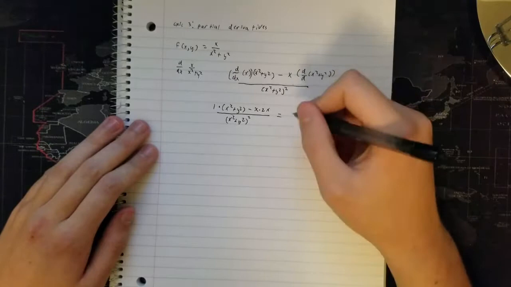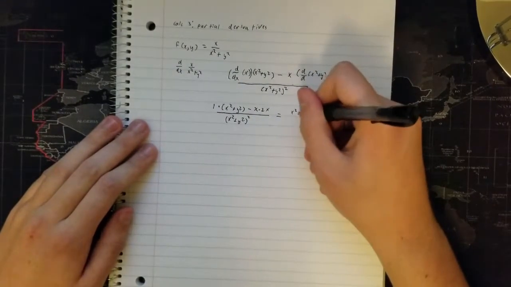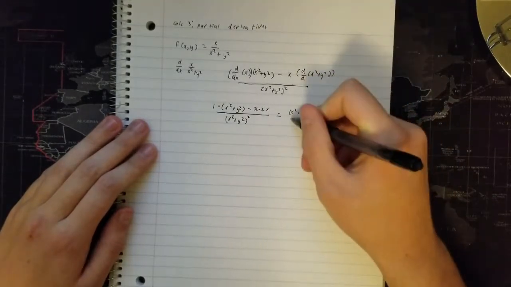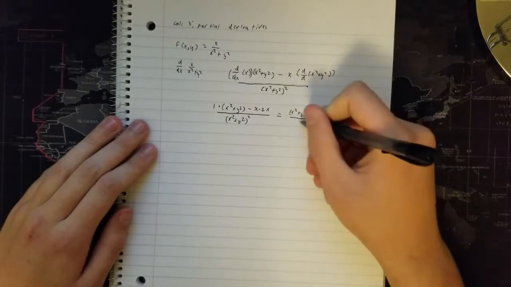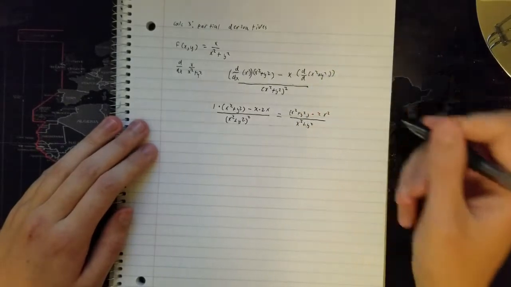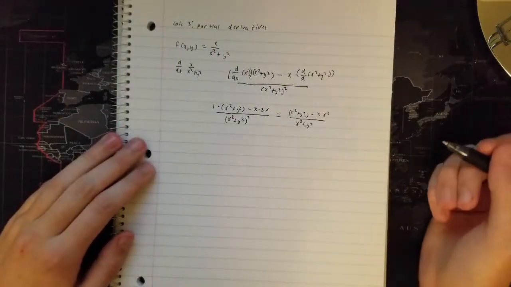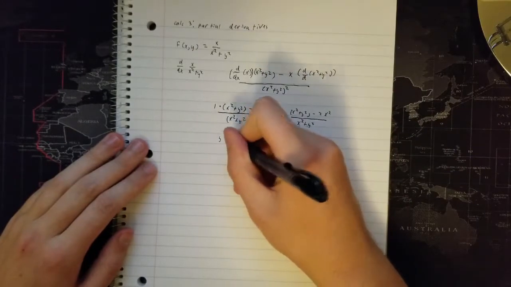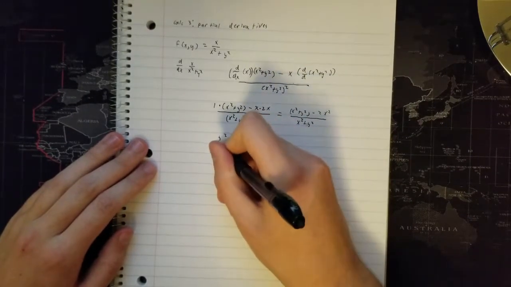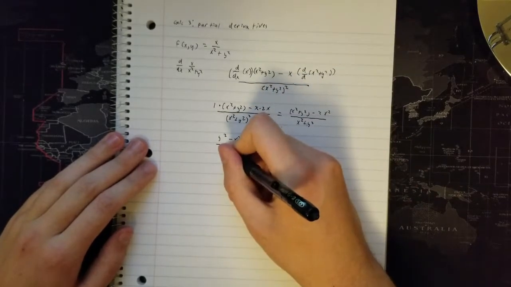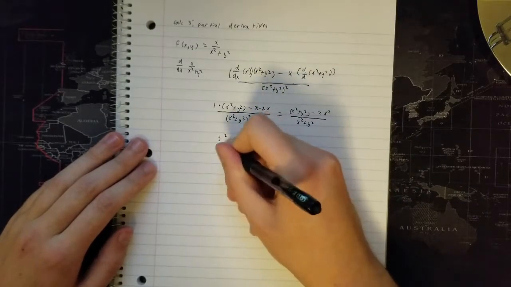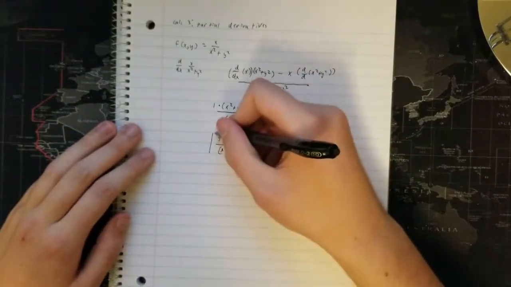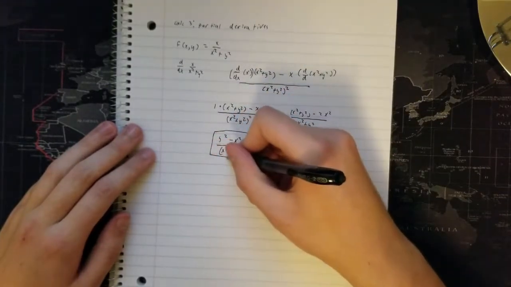And this is just equal to x squared plus y squared minus 2x squared, divided by (x squared plus y squared) squared. All right, and then from here we just simplify. So this is equal to y squared minus x squared, all over (x squared plus y squared) squared. And that is our final answer.